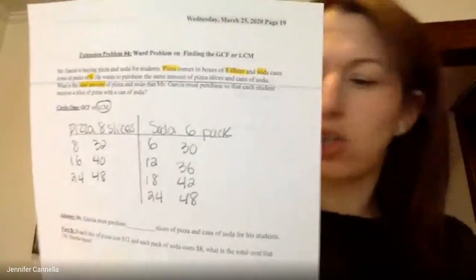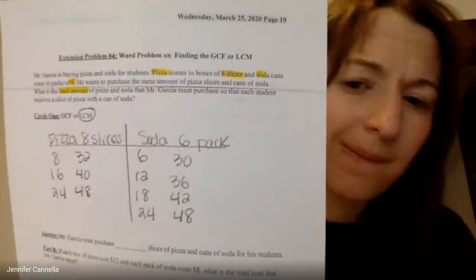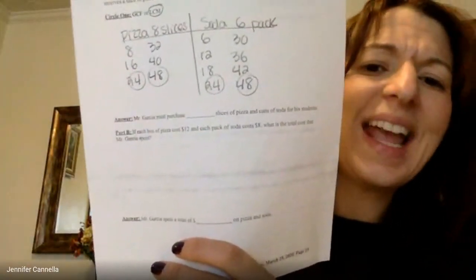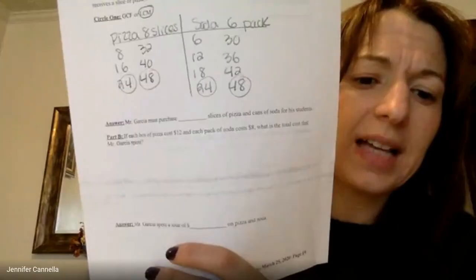Okay. Now, I want to show you this. Watch. What numbers do both 8 and 6 share, guys? You can call it out. 24 and 48. Okay, good. So you're going to circle 24 and 48. Now, what is the LCM? 24 or 48? 24. Good. 24.